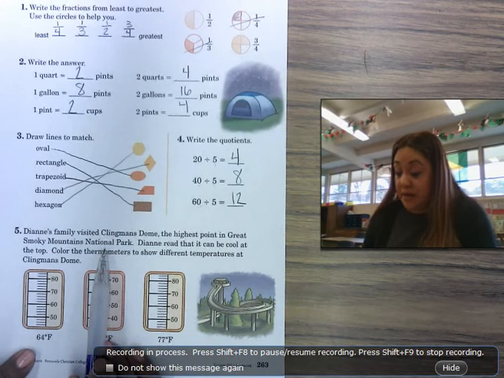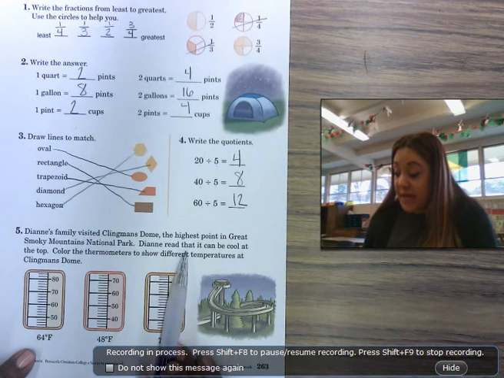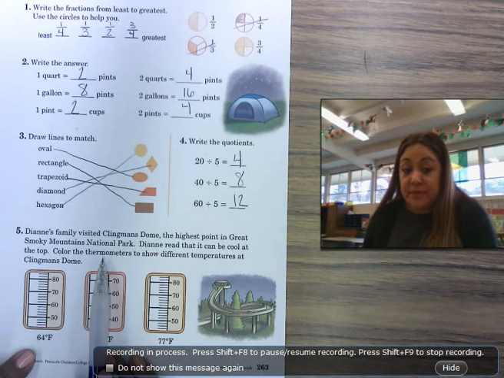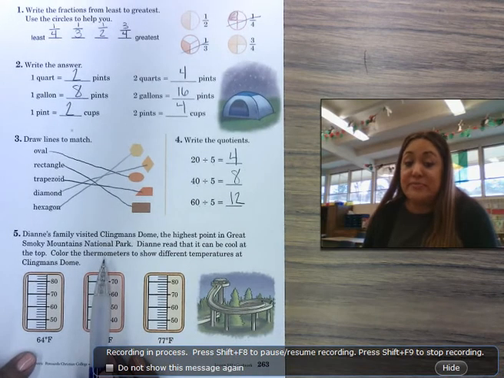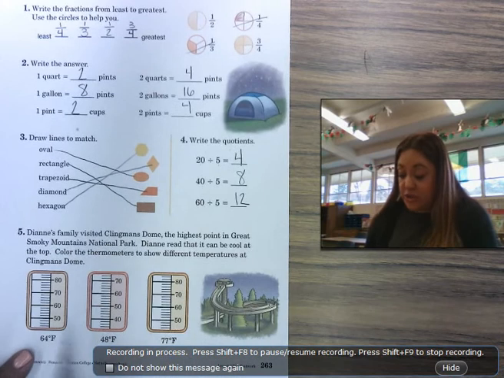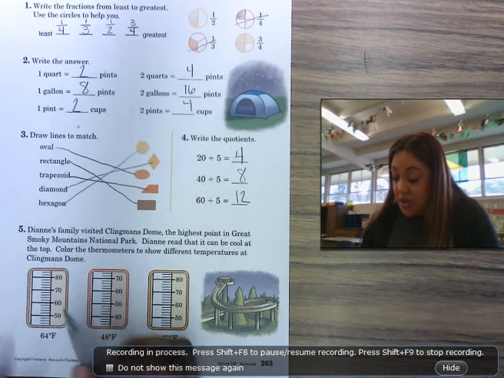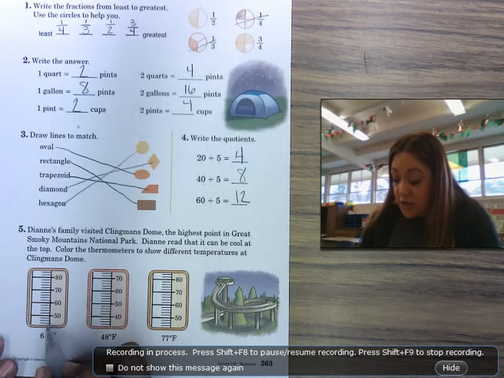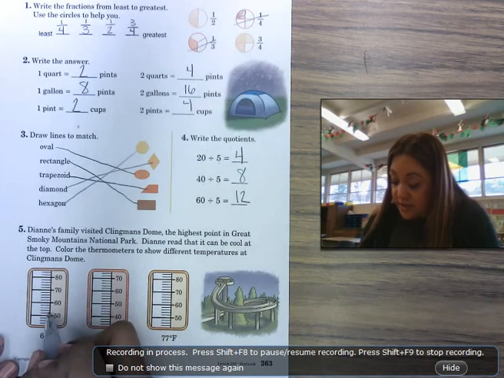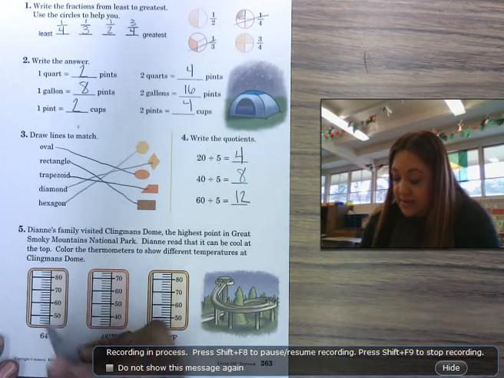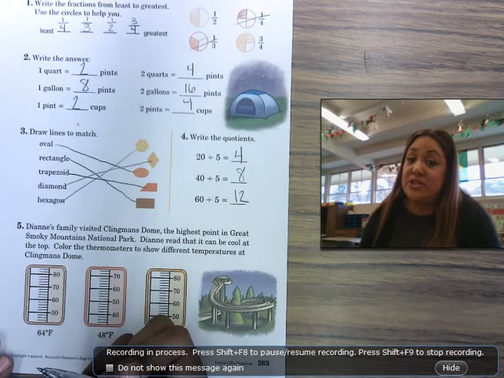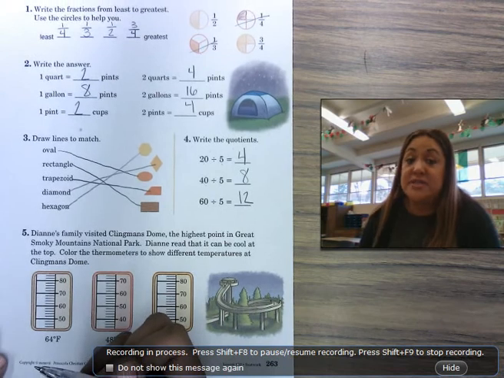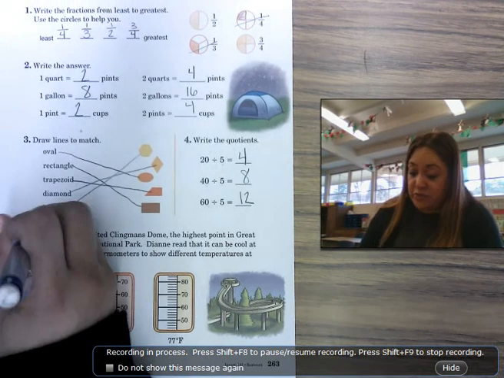Diane read that it can be cool at the top, so she colored the thermometers to show different temperatures at Clingman's Dome. So 64, 48, 77. Just a quick reminder, these little marks right here, what do they represent? I don't know, Miss Seha. Let's see. 2, 4, 6, 2, 4, 6, 8, 10. They represent 2. So remember, when you shade it in, you're going in increments of 2. Okay, circle that one. You're going to do that one on your own.